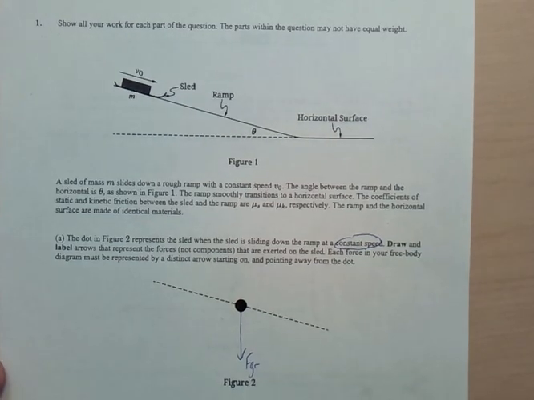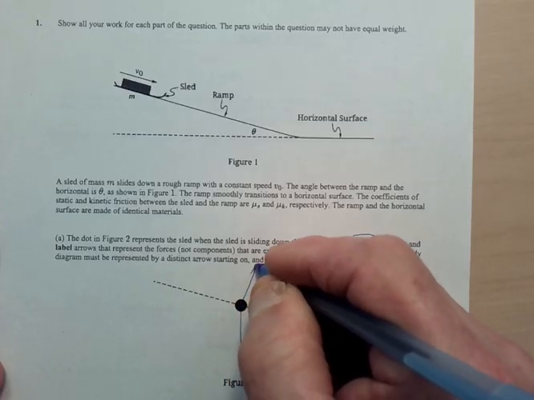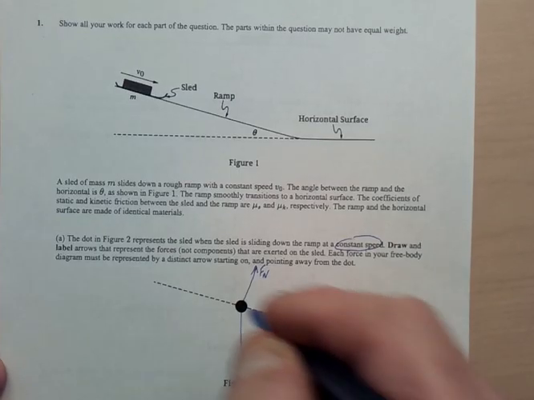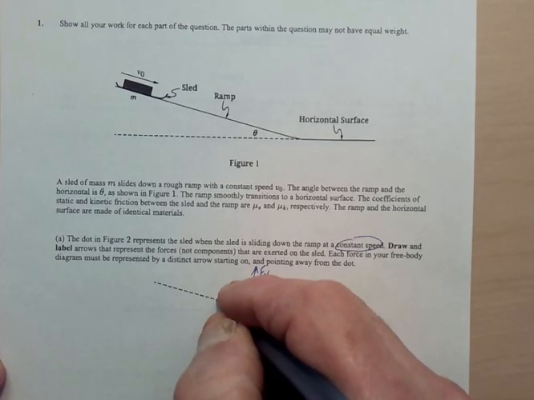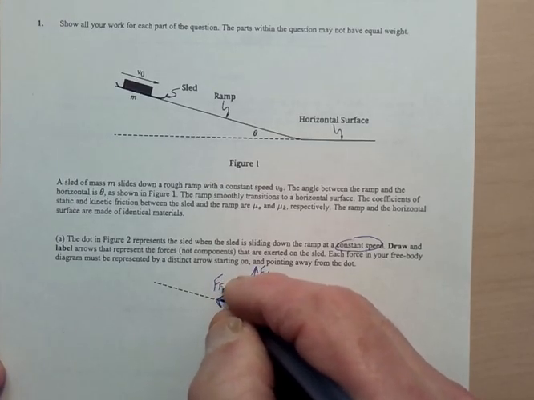I know that there's a contact force between the sled and the ramp. There's a contact force, and it's perpendicular to the surface, force normal. And I know there's a friction force up the ramp, because if there weren't, it would be accelerating. So the friction force is here. And I labeled the forces.